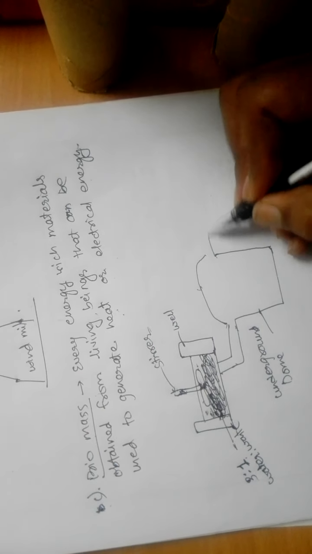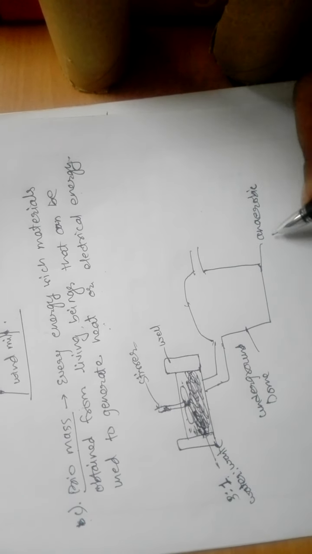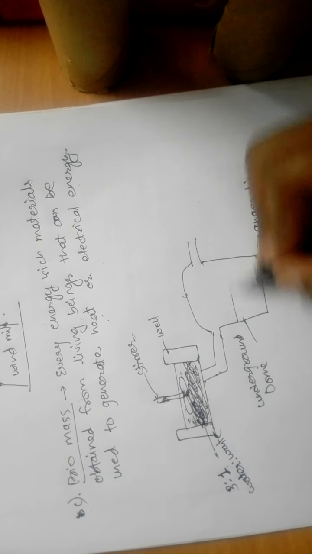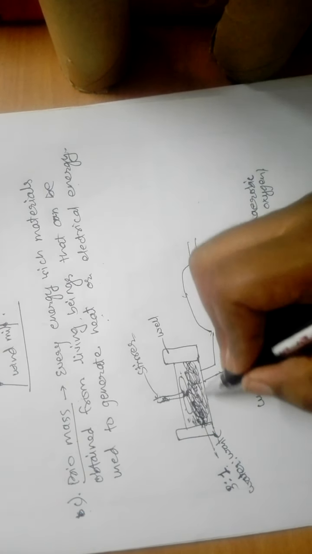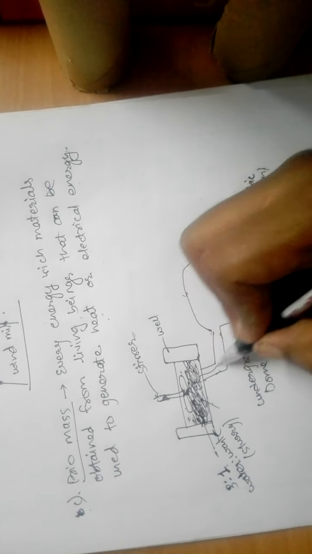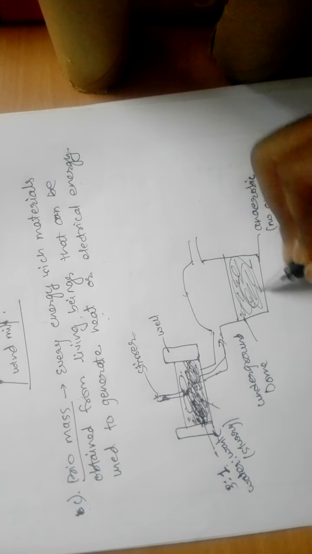And in this underground dome, anaerobic condition is maintained. You know what anaerobic condition means? Okay, we have discussed it previously. Anaerobic means no oxygen, absence of oxygen. Okay, anaerobic condition is maintained. When this slurry is passed into the dome, it remains here for around a month, up to a month.